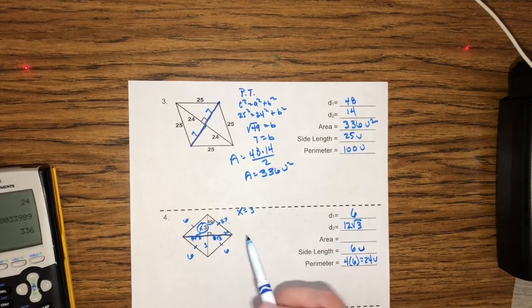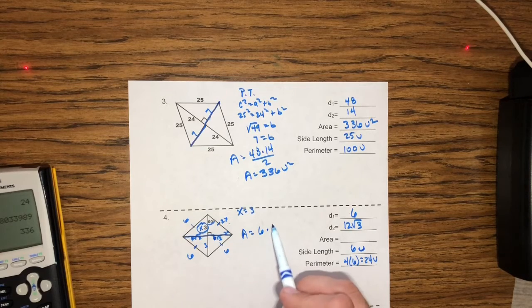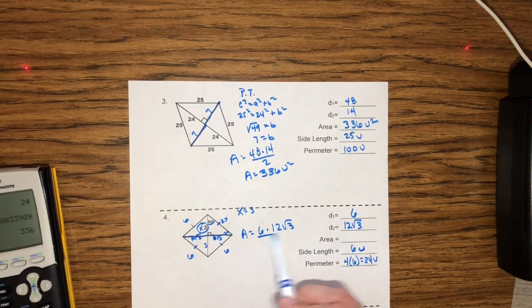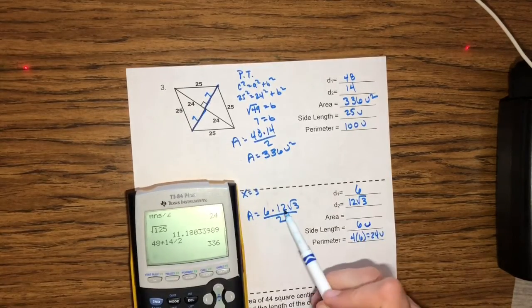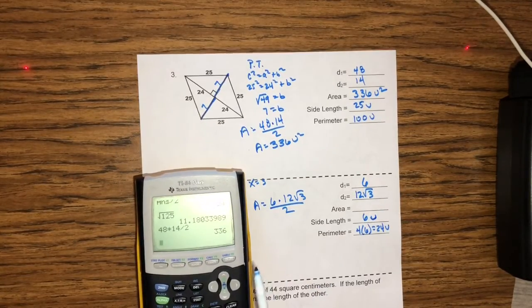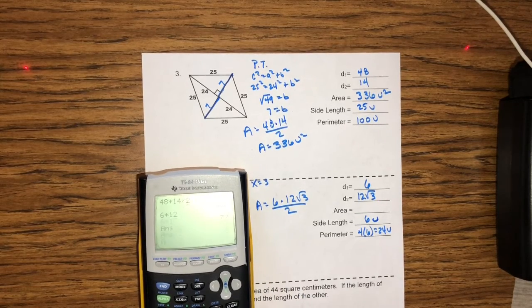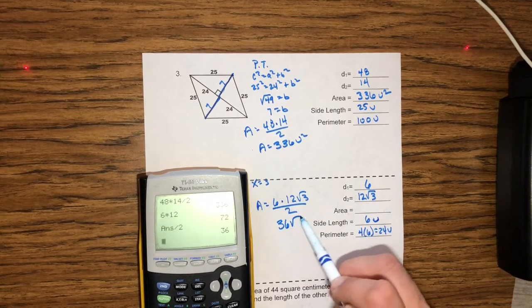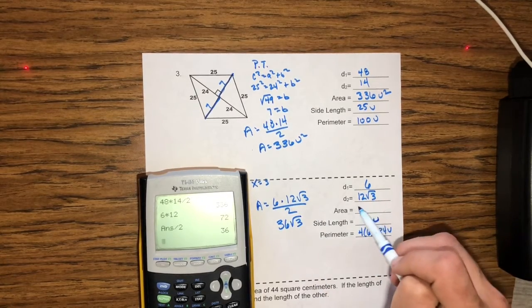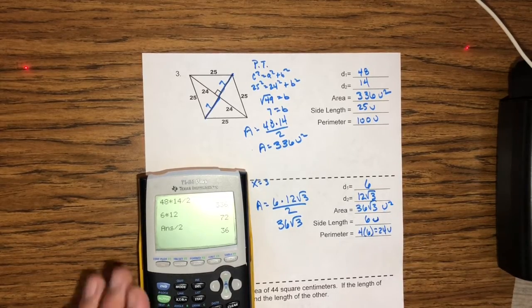So now if I want to do my area, diagonal 1 is 6 times diagonal 2, 12 square root of 3, divided by 2. Don't worry about that square root of 3. Just do 6 times 12 divided by 2. 6 times 12 is 72, divided by 2 is 36. So 36, we still have that square root of 3. That is our area, 36 square root of 3 units squared.